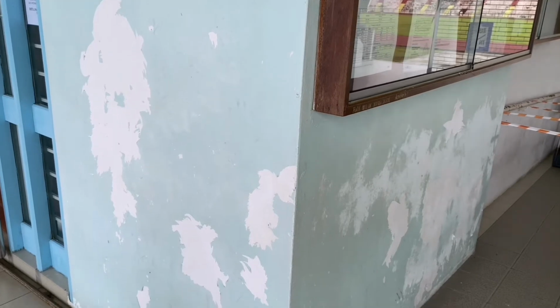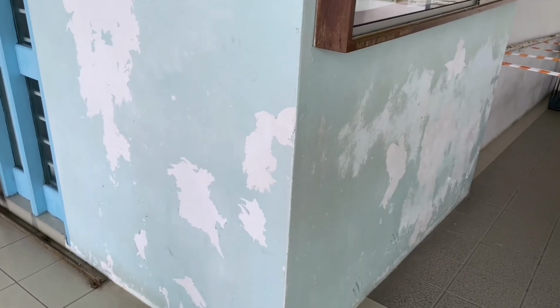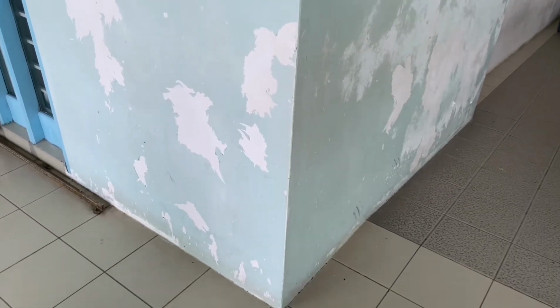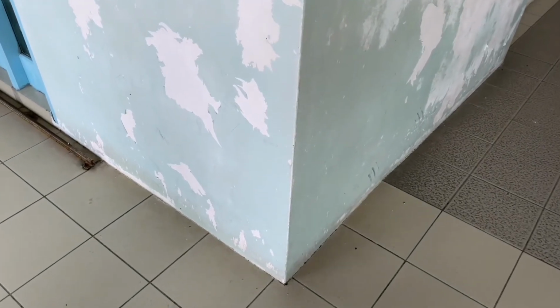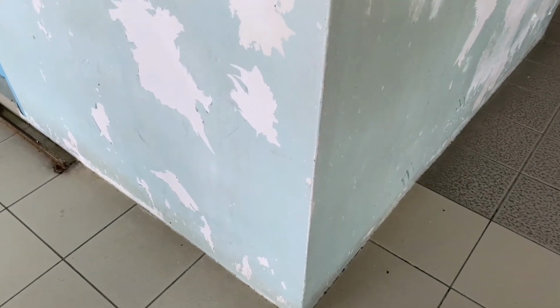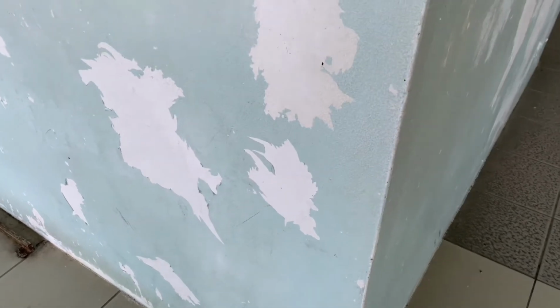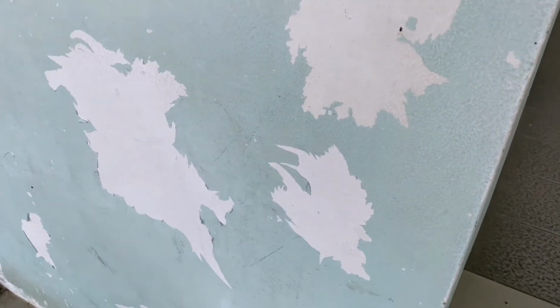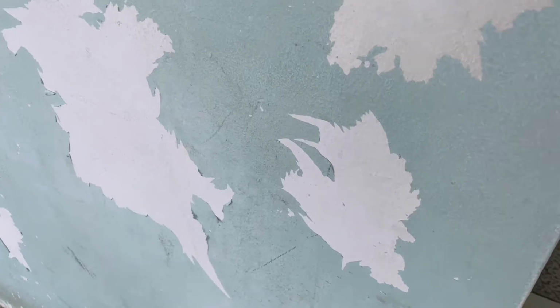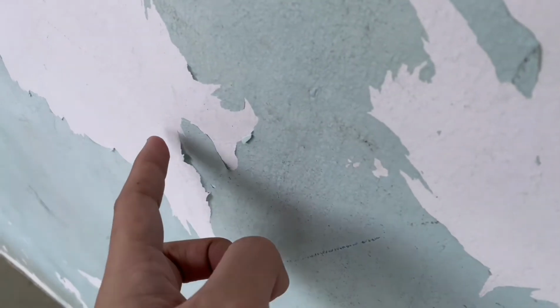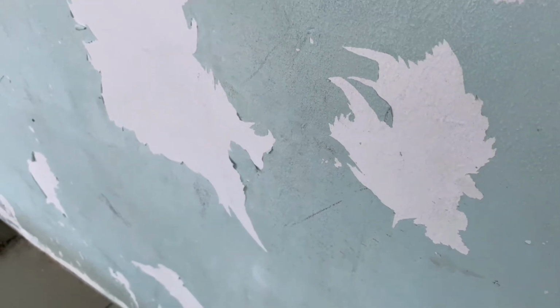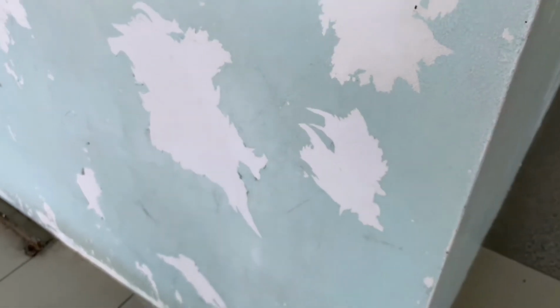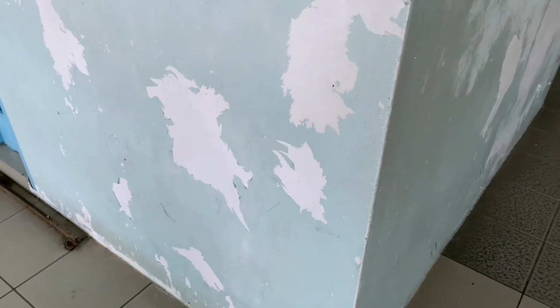So, how to solve this problem? To solve this problem, first, we can remove the old coat of paint by using a paint scraper or wire brush. Then, prepare the surface by wiping down the area with a damp cloth to make sure the paint is applied on a clean surface. Next, prime the surface and lastly paint it with better quality paint.